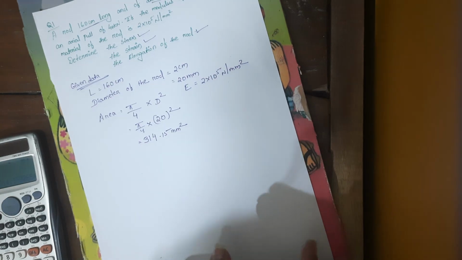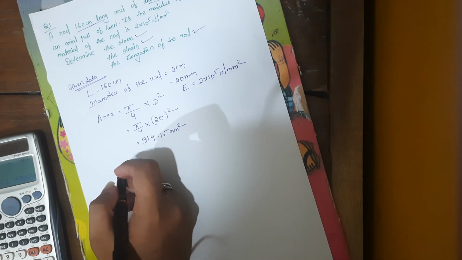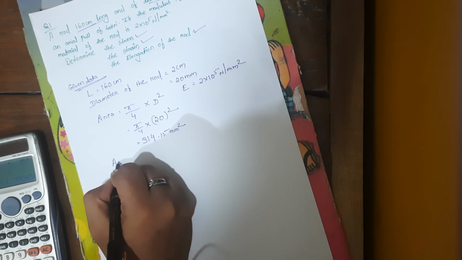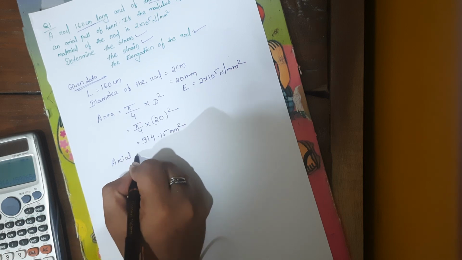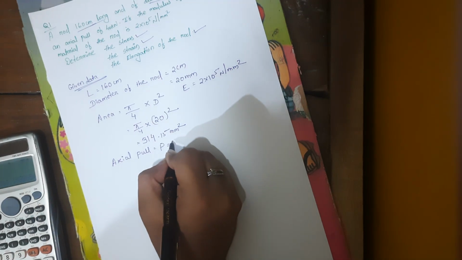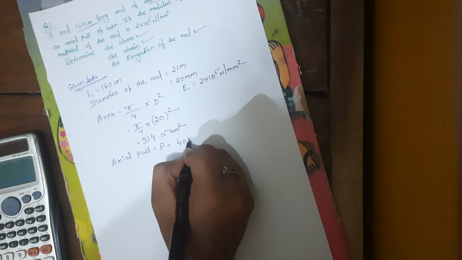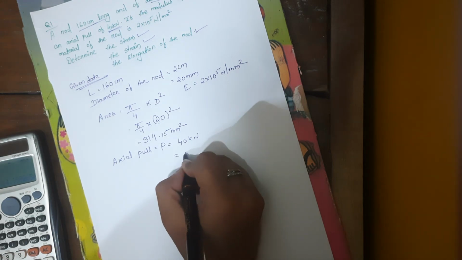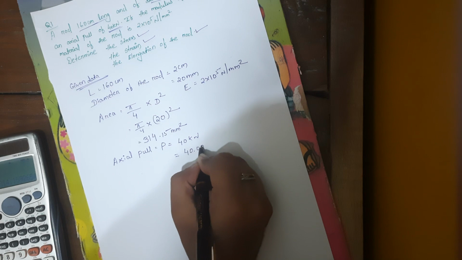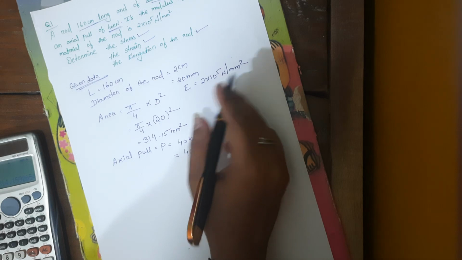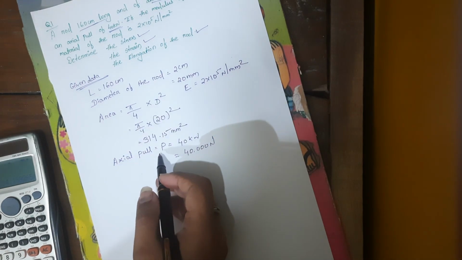Also the axial pull is given, that means load P equal to 40 kilonewton. Converted into newton, 40,000 newton.